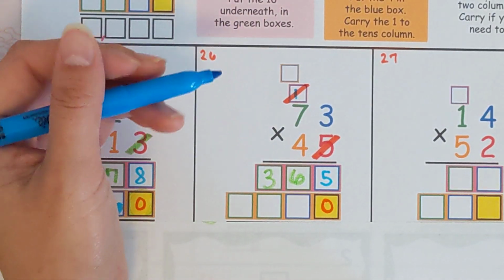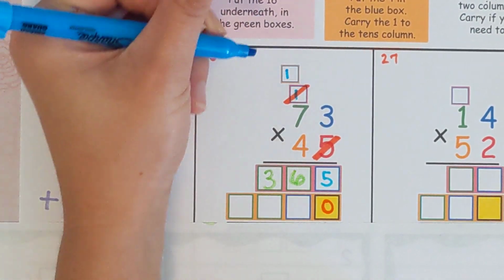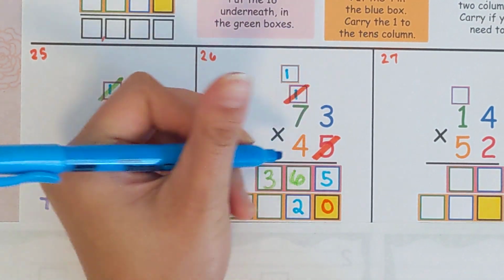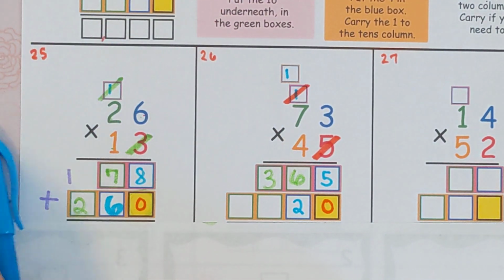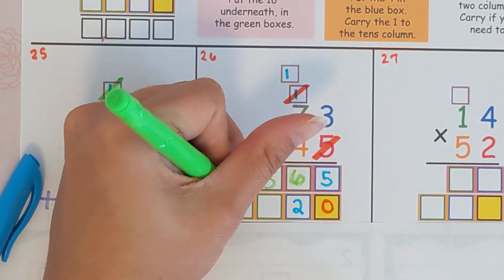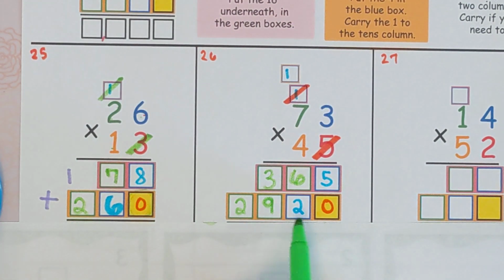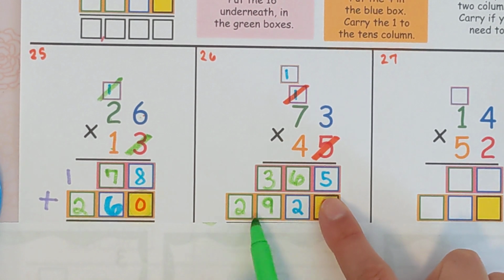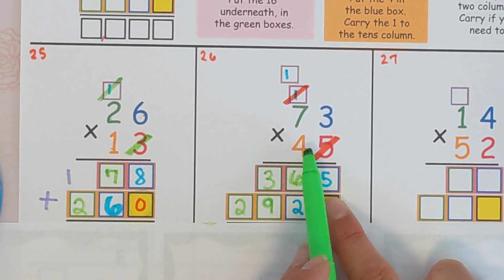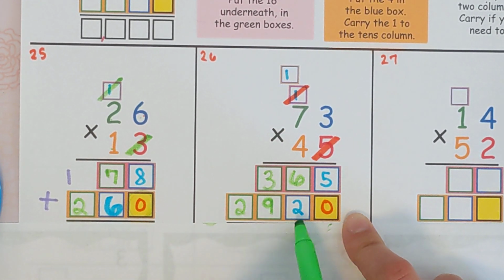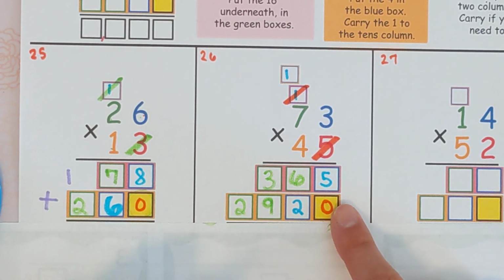So 4 times 3 is 12. I'm going to carry the 1, put the 2 down here. 4 times 7 is 28, plus 1 is 29. Okay, now this 292 is 4 times 73. And then 40 times 73 is 2920, 2,920. That's pretty cool that a 0 can do that.